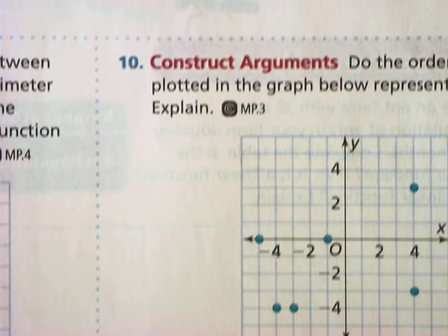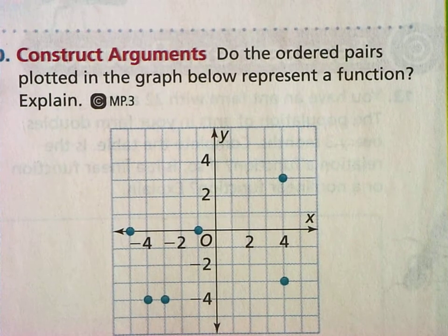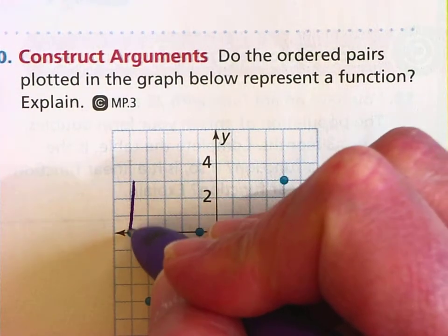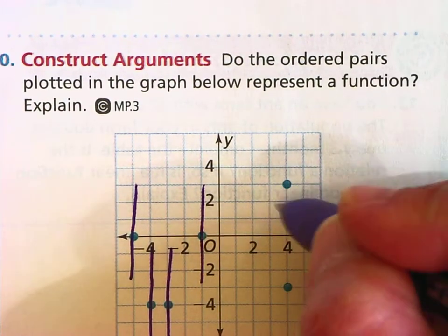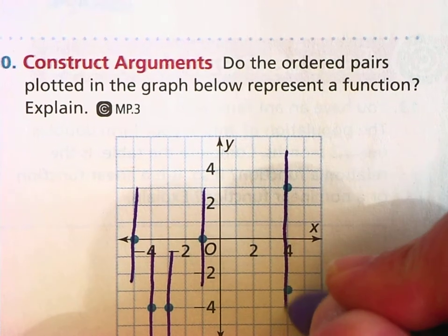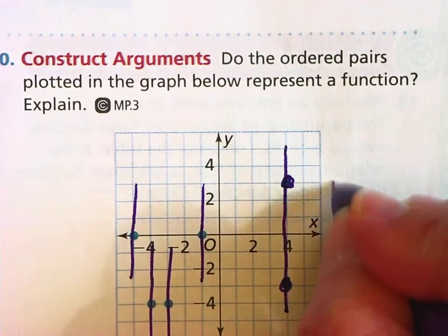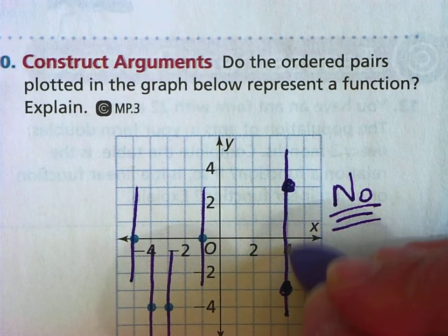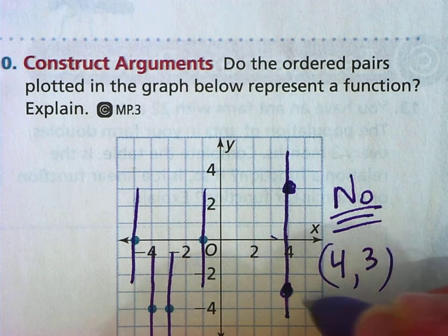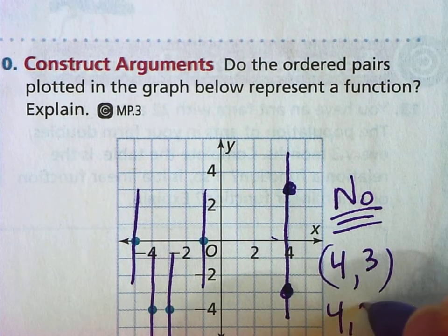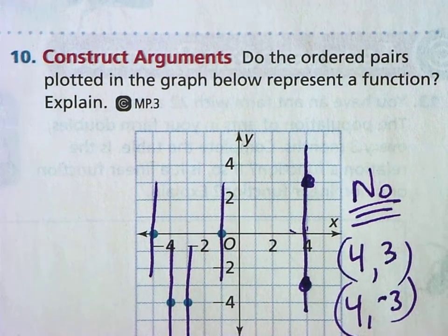Okay, so take a look at this one down here, number 10. Do the ordered pairs plotted in the graph represent a function? Well, let's do our vertical line test. If we do a vertical line test here, we only hit 1 point, 1 point, 1 point, 1 point, but then look, folks, 1, 2. When we do our vertical line test, we hit these 2 points. So this is not a function. This x value is 4. That x value of 4 has a y value of 3, and then that's -3. So this x value of 4 has 2 different y values, so that is not a function.